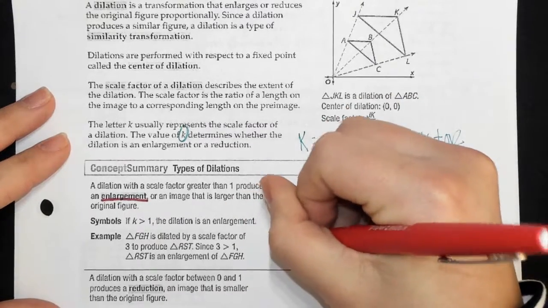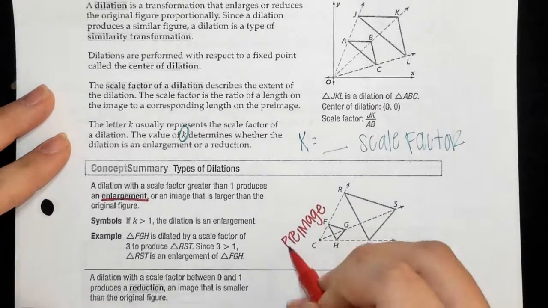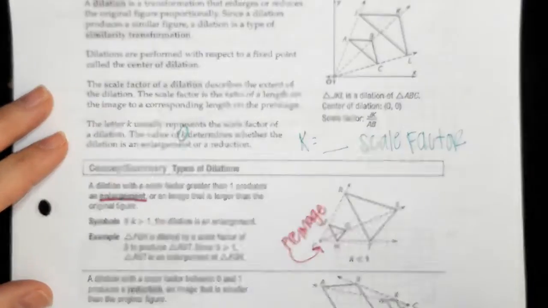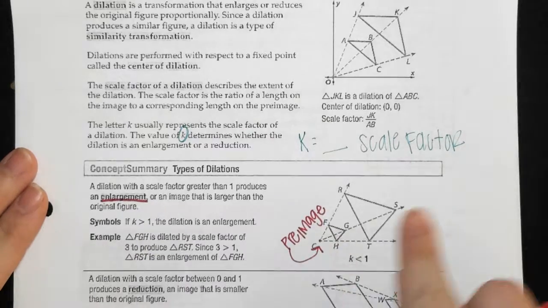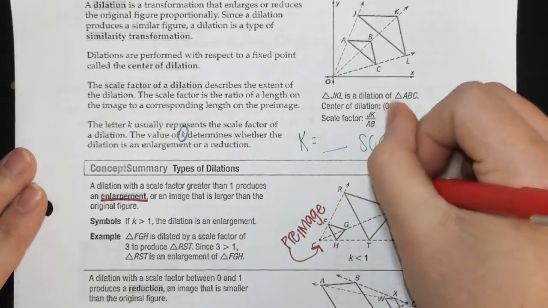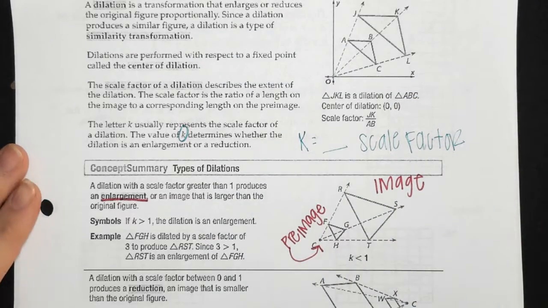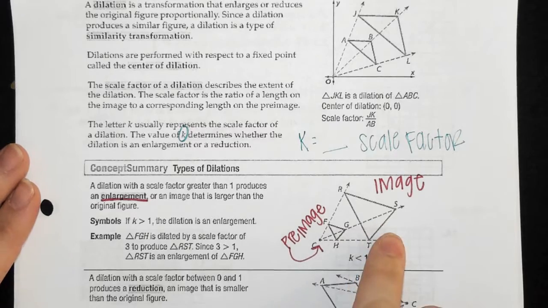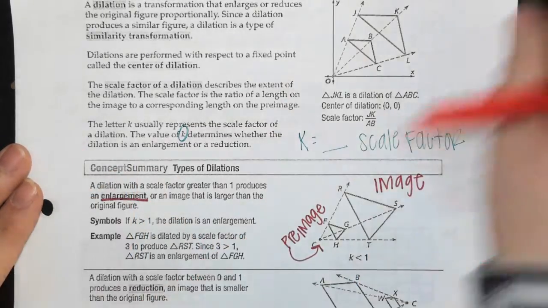Your pre-image is your original, your OG. This is your pre-image, the first one, and the one it's going to is called your image. From your pre-image to your image, did it get bigger or smaller? It got bigger, so it's called an enlargement.